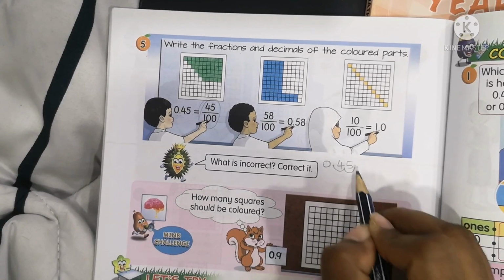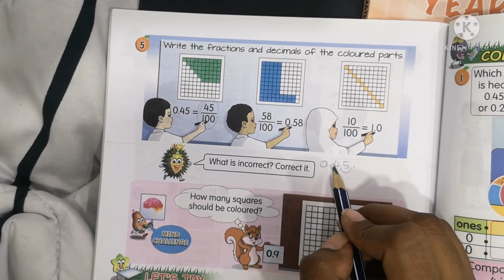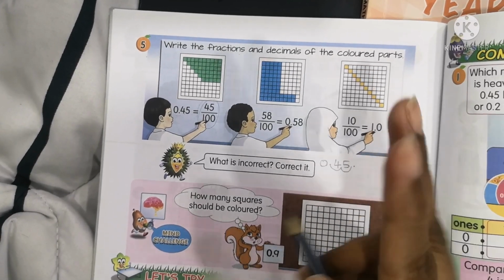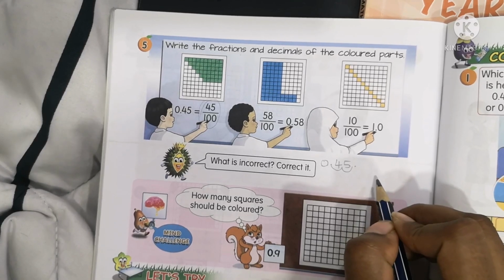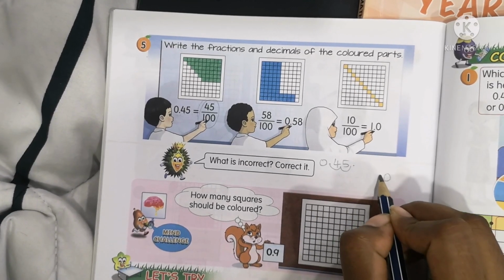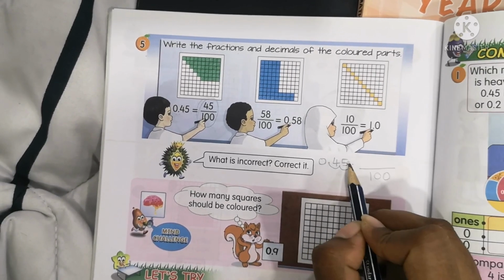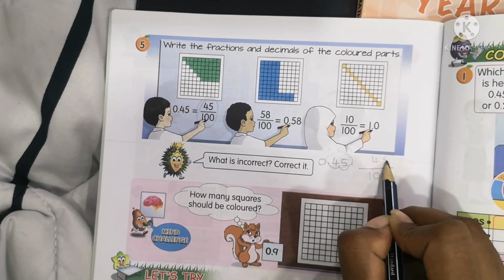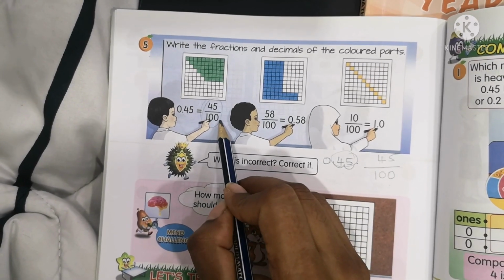So we'll put the point here. How many times did we move the point? 2 times, right? So it's supposed to be, if 2 zeros, that means 100. Then this number, you will write it up here. So 45 over 100. Same or not?